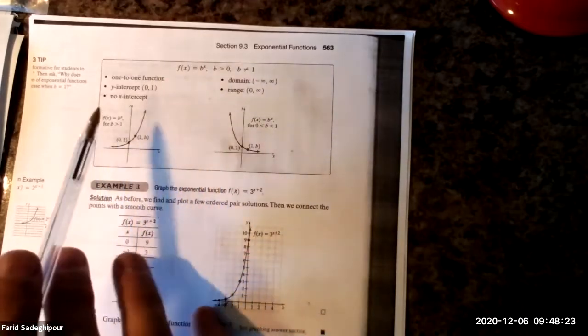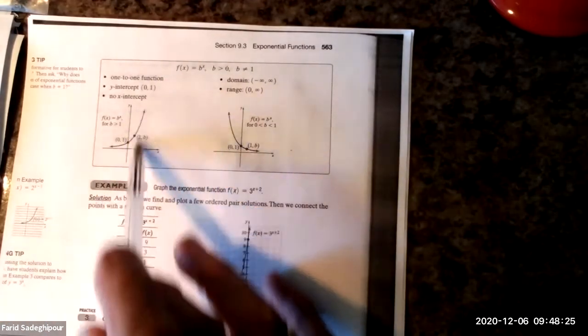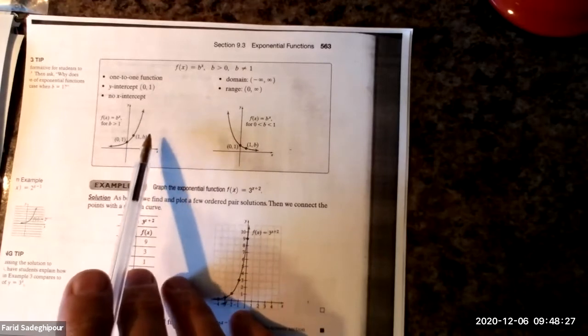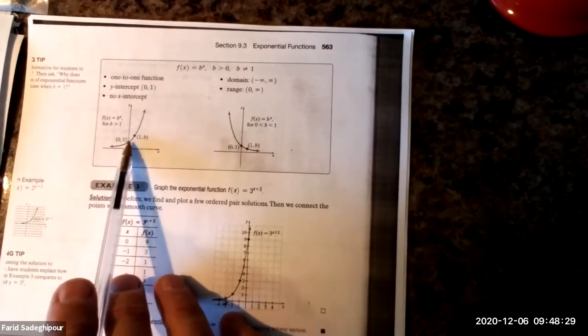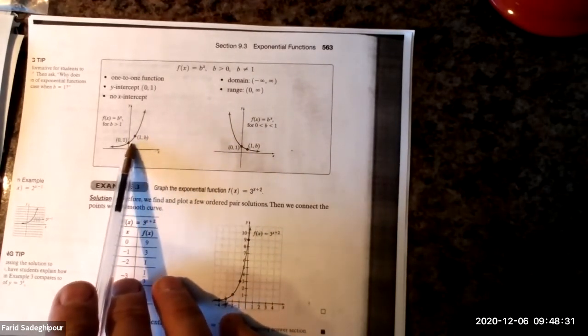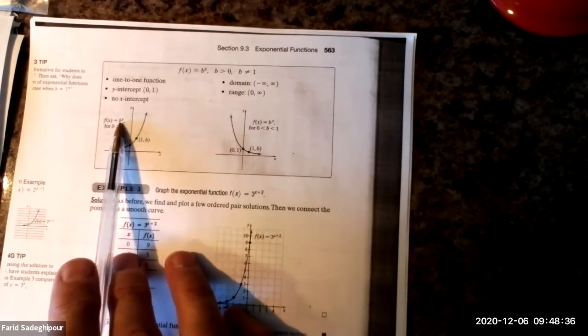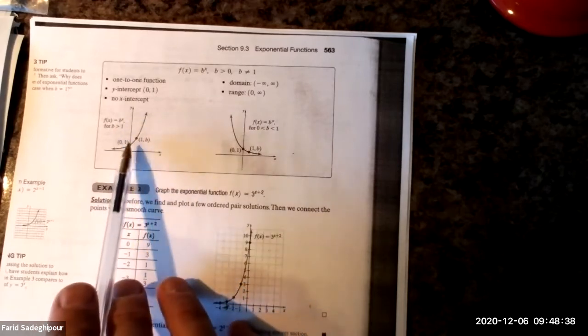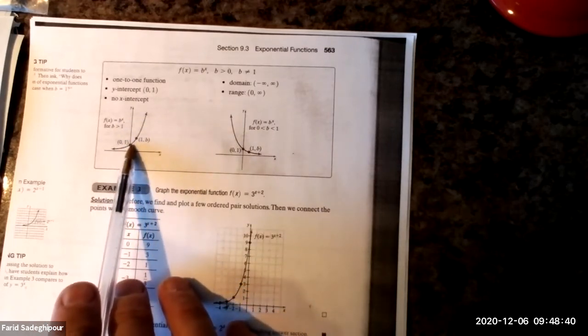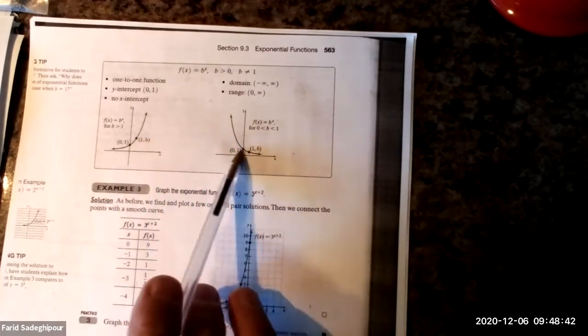See this one? The horizontal line and the vertical line intersect the graph at only one point. So this is a y-intercept. How do you find the y-intercept? Regardless of what the base is, if you put 0 for x, b to the power of 0 is always 1. So this point (0, 1), which is the y-intercept, basically works for most of these problems. You see that?